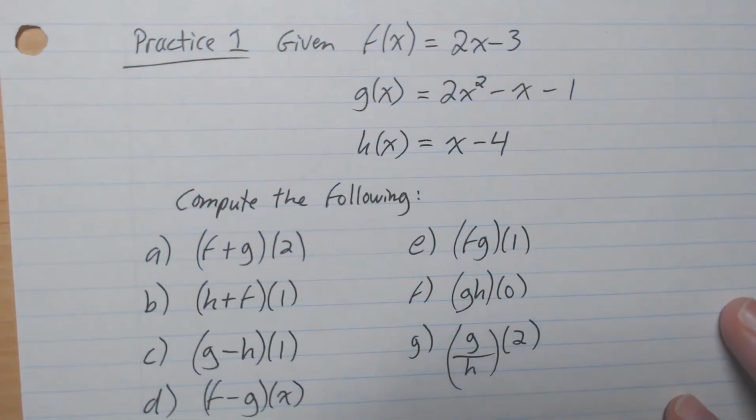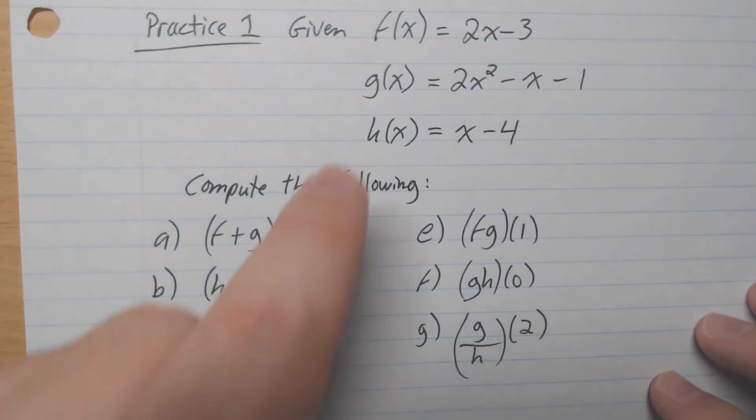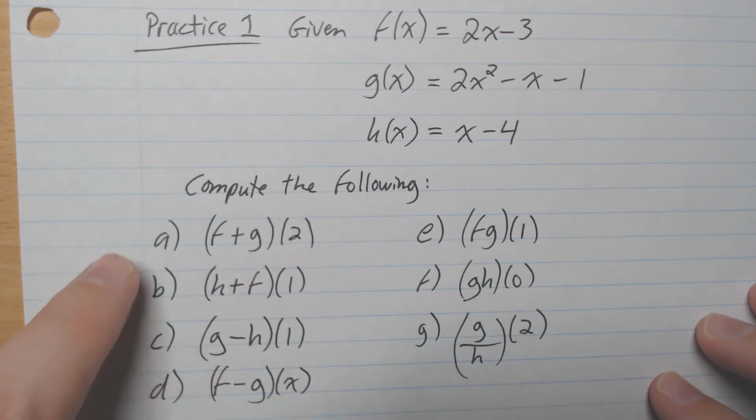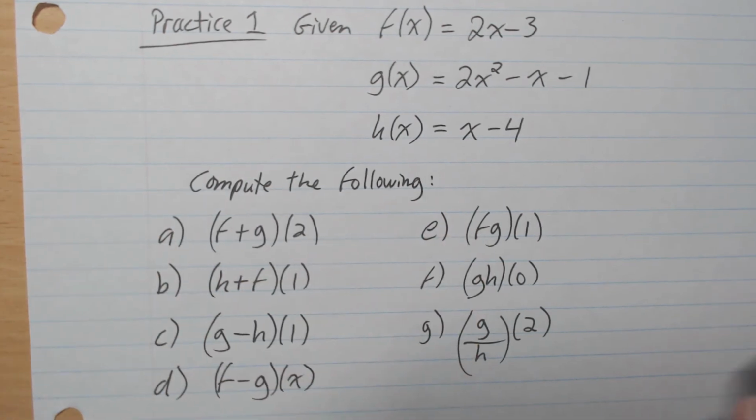Okay, time for some practice. Practice number 1, given f, g, and h like this, compute the following, a to g. Go ahead and pause the video and answer that.